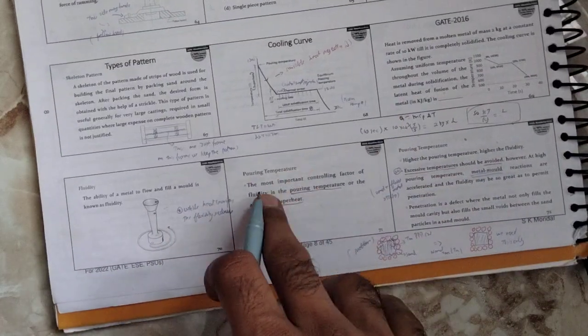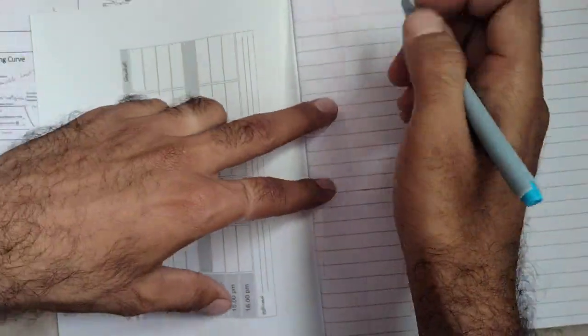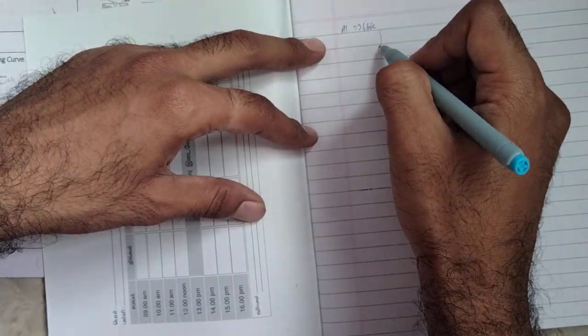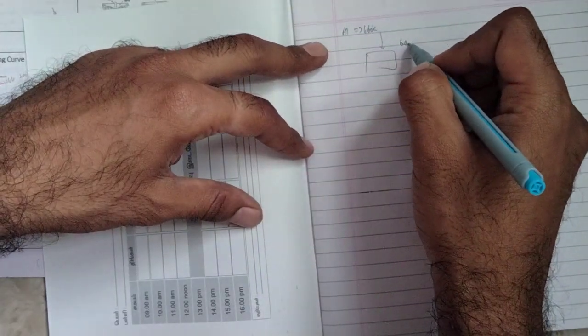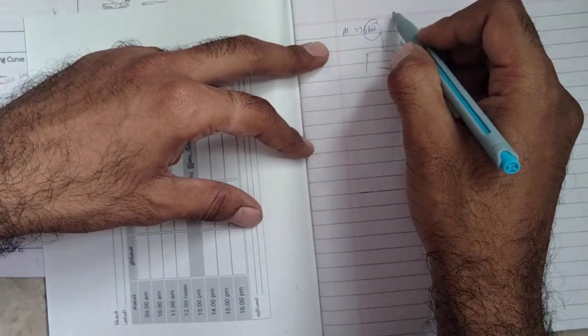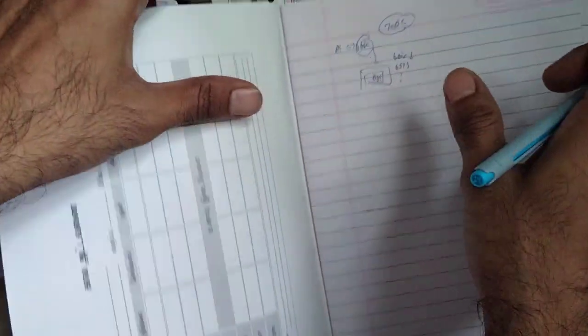The first thing you can see is the pouring temperature. The most important controlling factor of pouring temperature is the amount of superheat, which I have already mentioned. For example, suppose the aluminum melting temperature is 660 degrees Celsius. While you are pouring into the flask, the temperature keeps reducing: 657, 650, and so on. So instead of pouring at 660, we need to pour at 700 degrees Celsius, so that whenever it reaches inside the mold, it still has 60 degrees Celsius extra. That's called the amount of superheat.